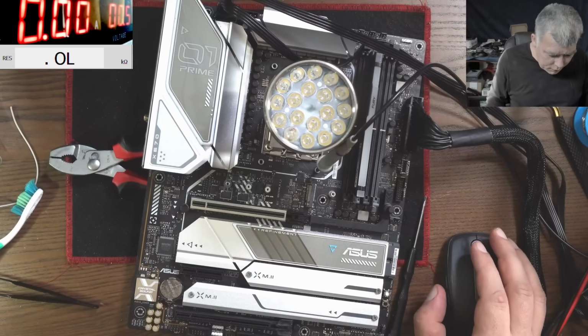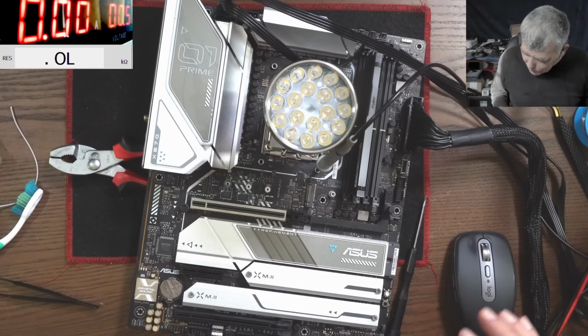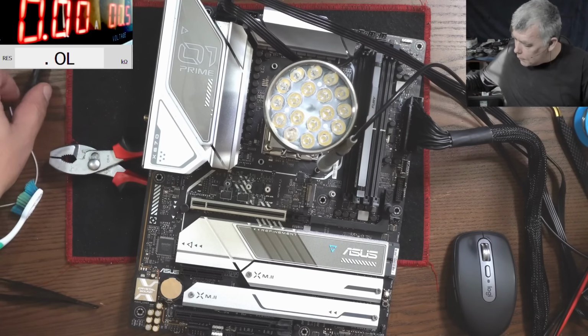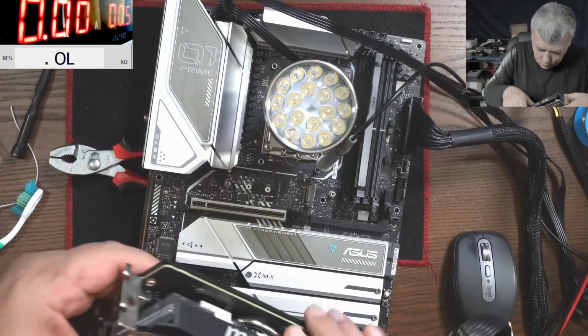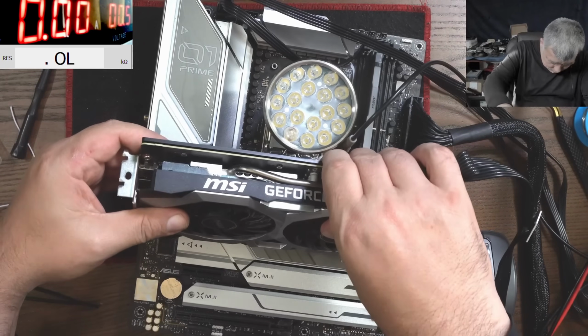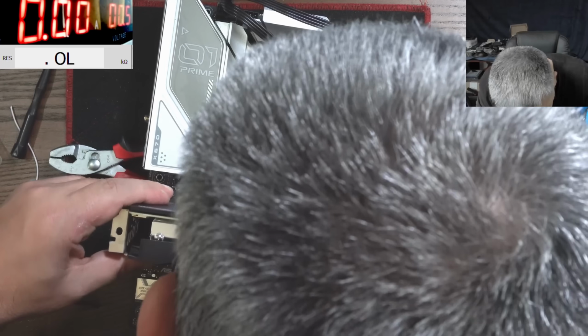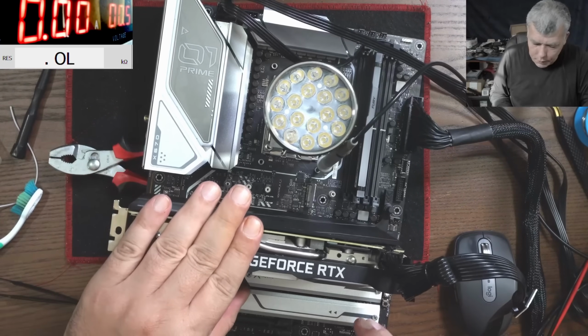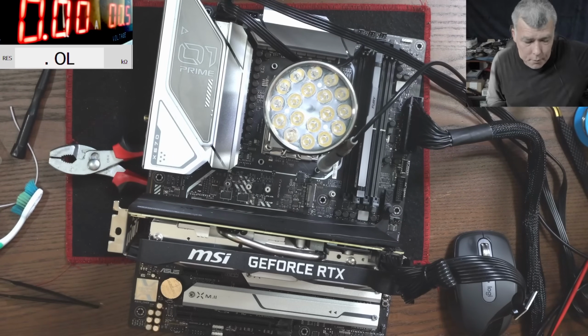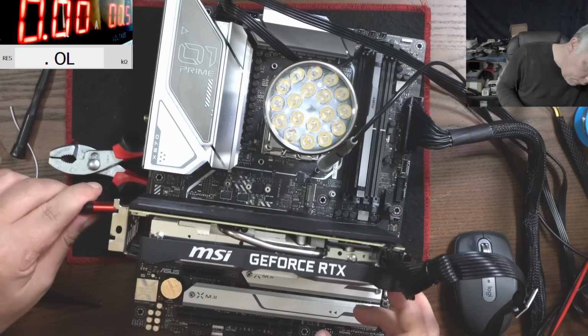Now the final test. Let's connect the GPU. The GPU is connected. We need an HDMI.